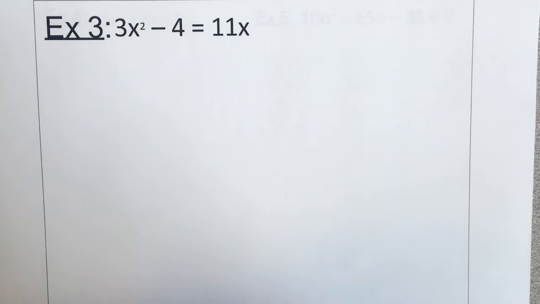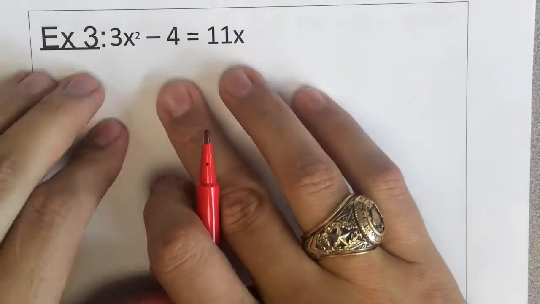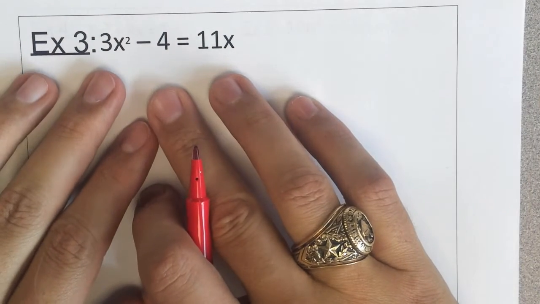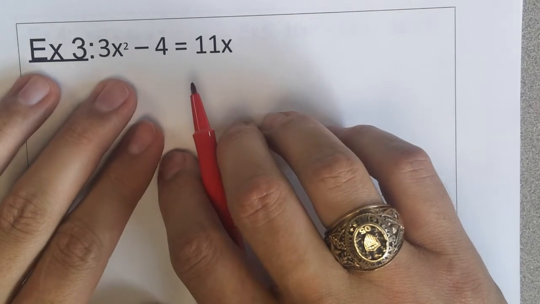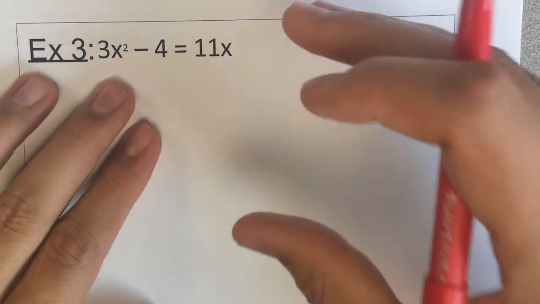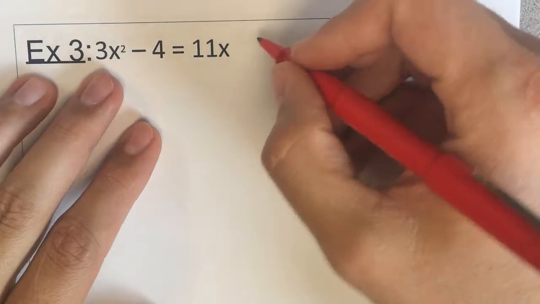Okay, here we have our third example. The steps are not listed for us, so we can work through them, and we'll just talk about them instead of check them off as we go. Our first step is to set it equal to 0. If it's not equal to 0, none of this works.